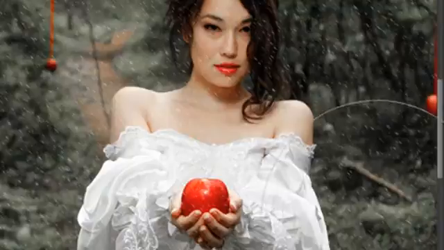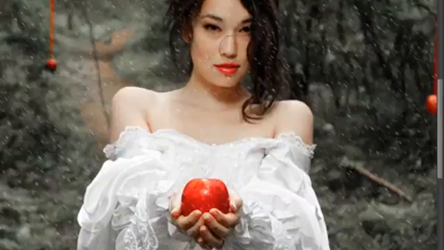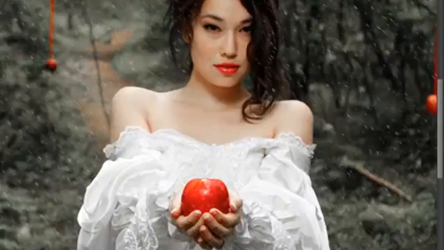Okay, now I want to remove those particles from her face, so I'm gonna apply a layer mask, and I'm gonna select my brush tool and make sure my color is black, and after that I'm gonna paint on her face, so it will hide all the particles from her face, and looks fine to me.